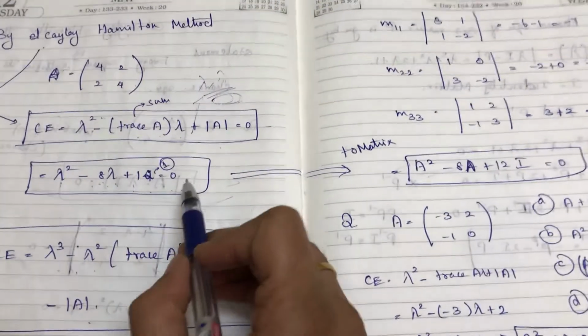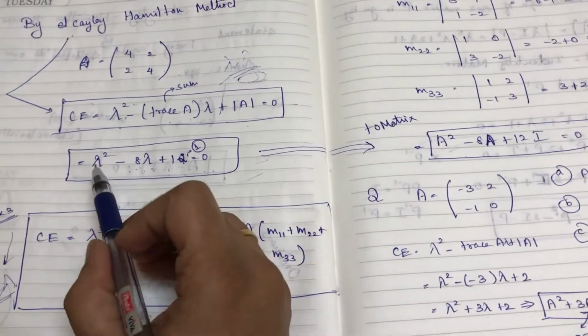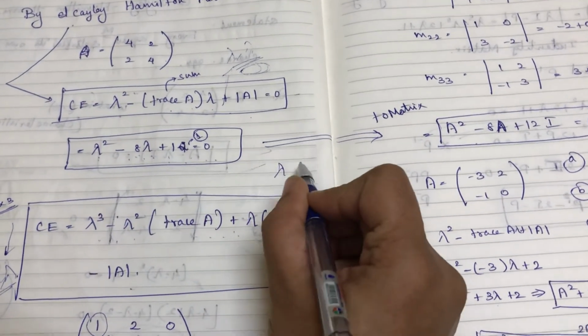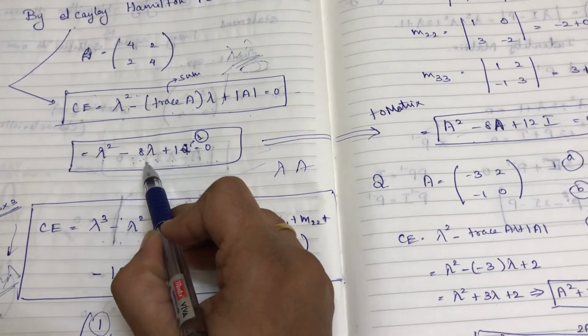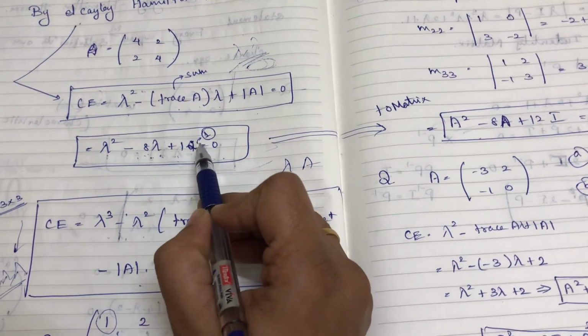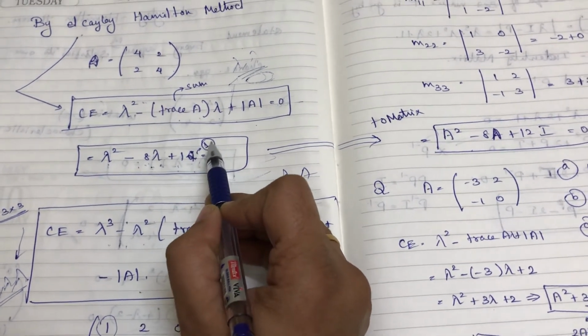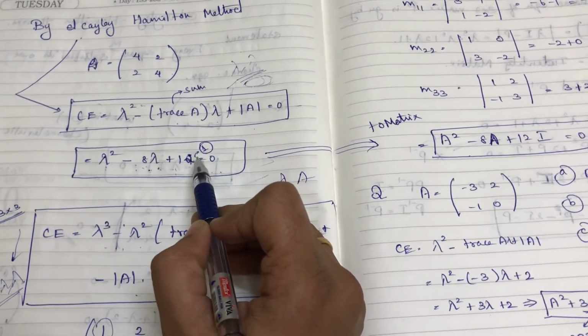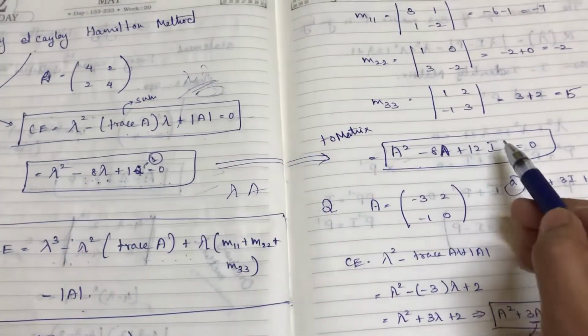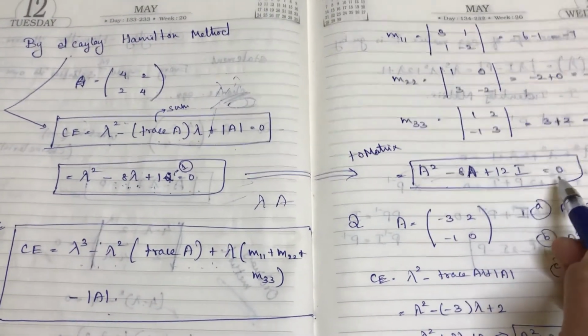How to change this lambda into a matrix is dead easy. Just make the lambda as A, right? So A square minus 8A plus 12 into this. Remember this thing, lambda to the power 0 means it is an identity matrix. So 12 into I is equal to 0.